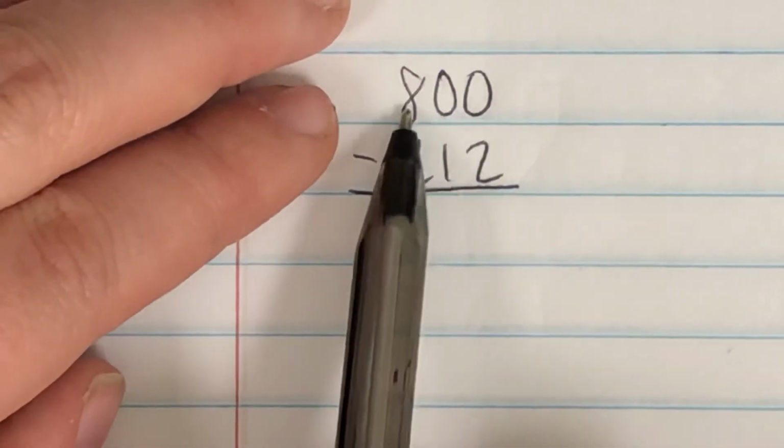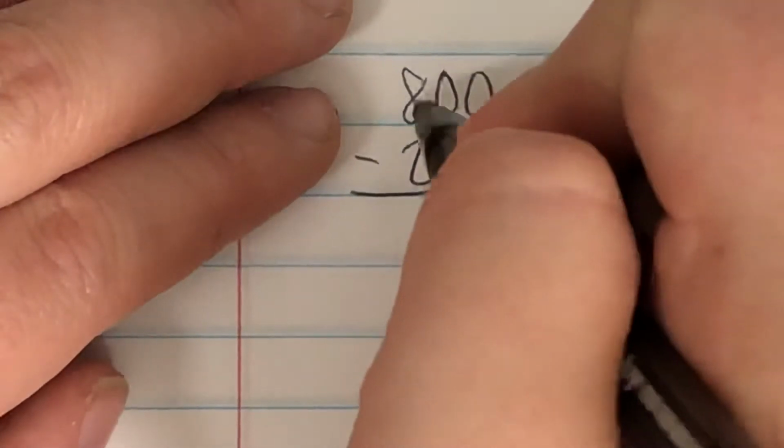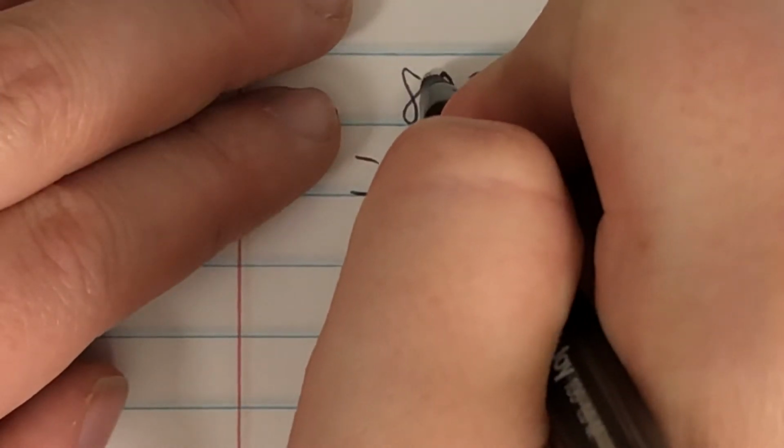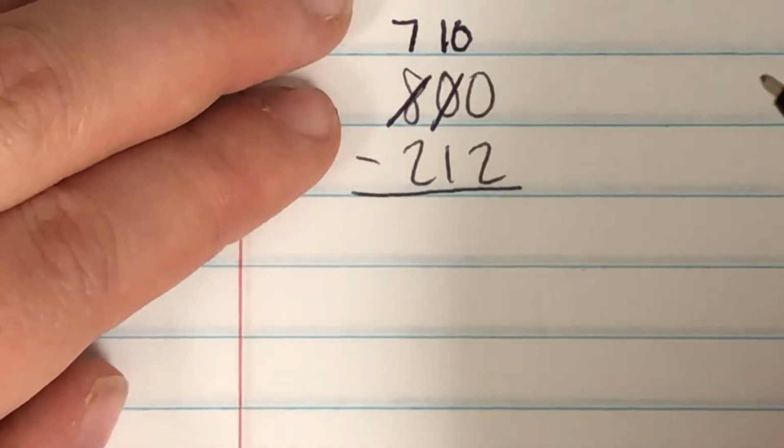So the tens place goes over to the hundreds place. Knock, knock, knock. Is anybody home? Yes, there's an 8 there. The 8 says, I will give you 1. So the 8 becomes a 7 and gives 1 to his next door neighbor, which is the tens place, making that 0 into a 10.